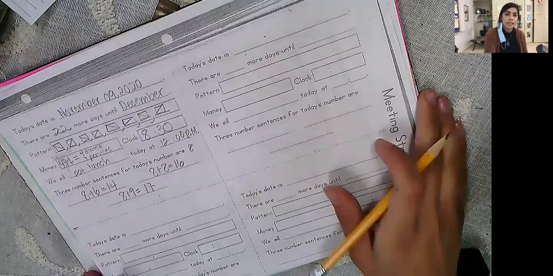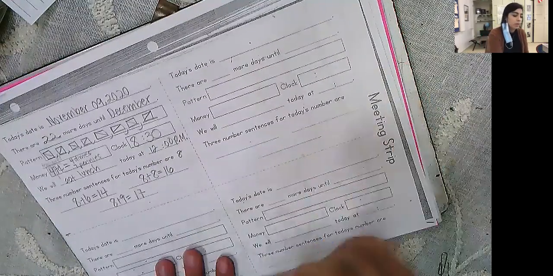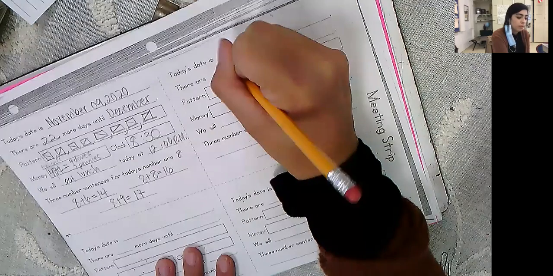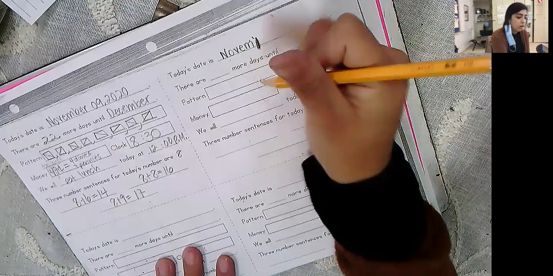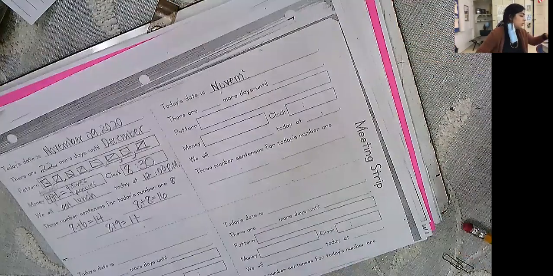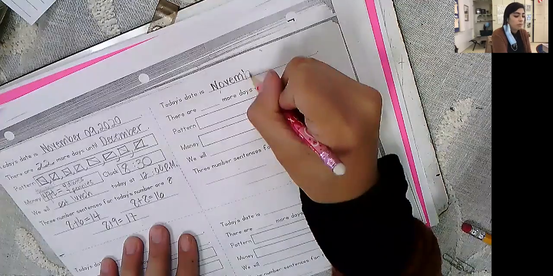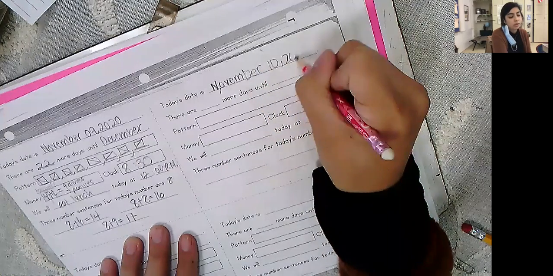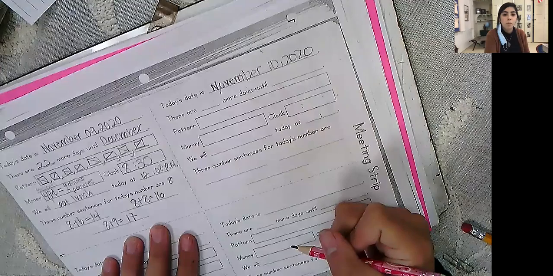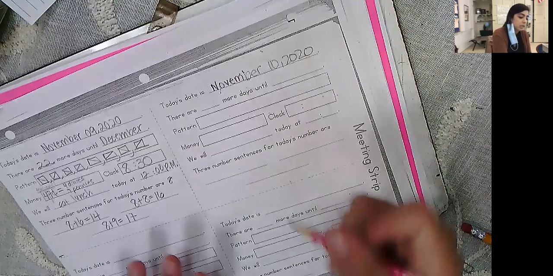Let's begin. Today's date is November 10th, 2020. There are how many more days until December?